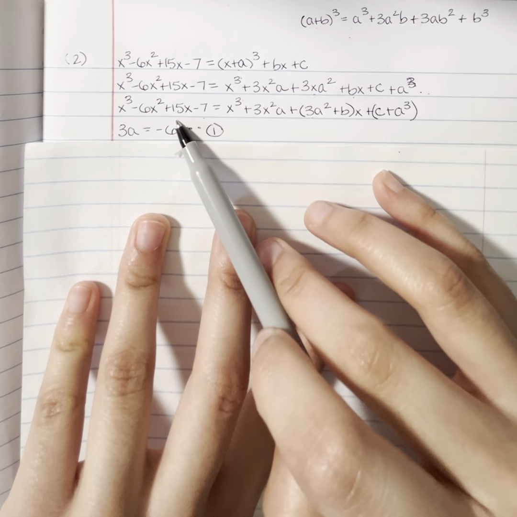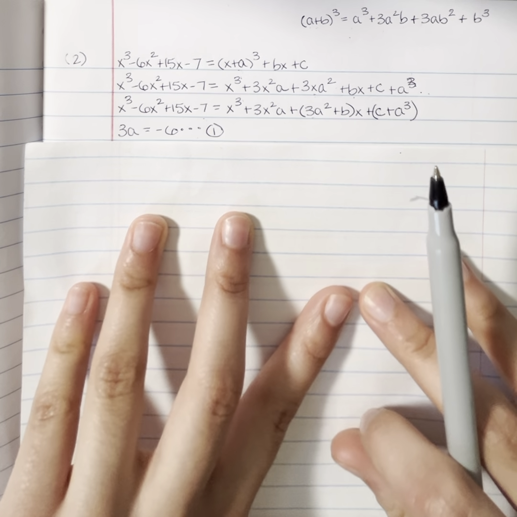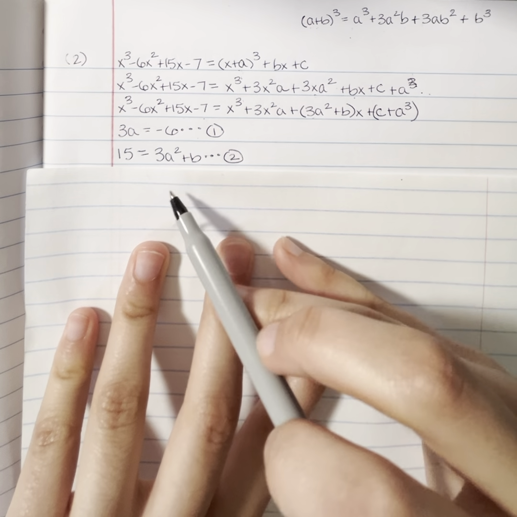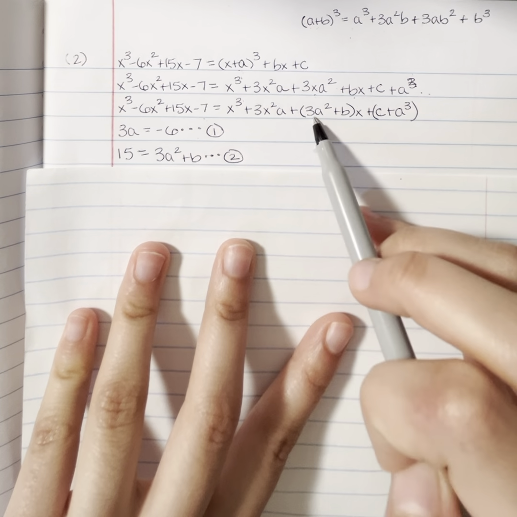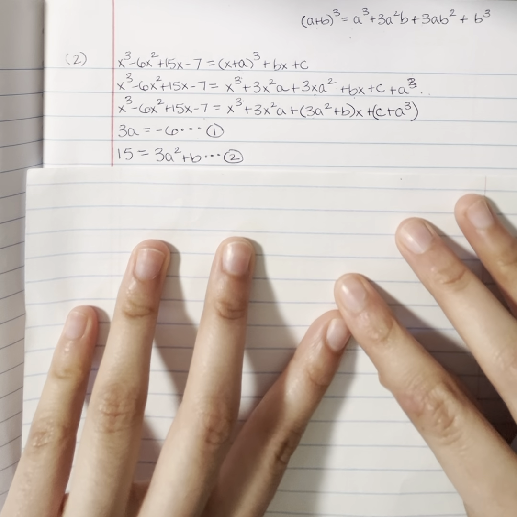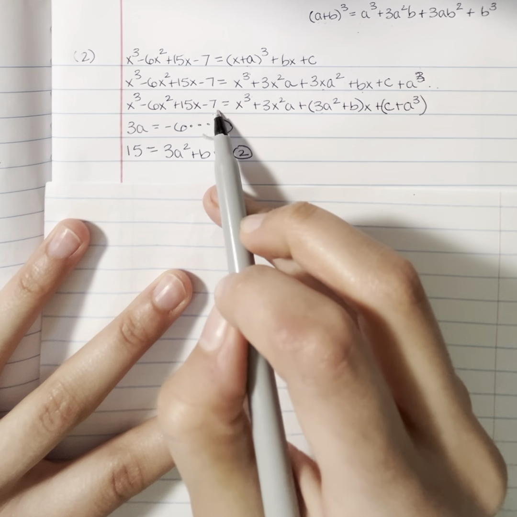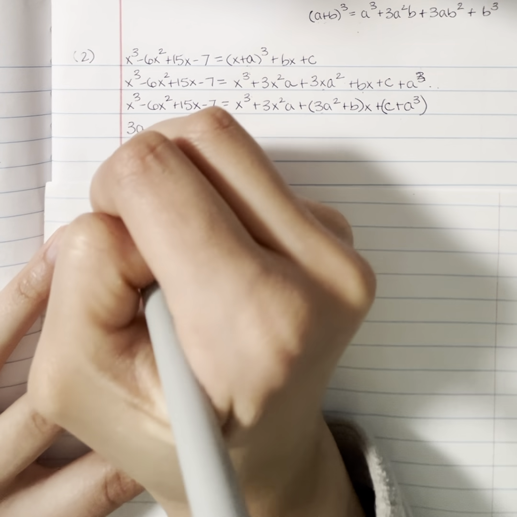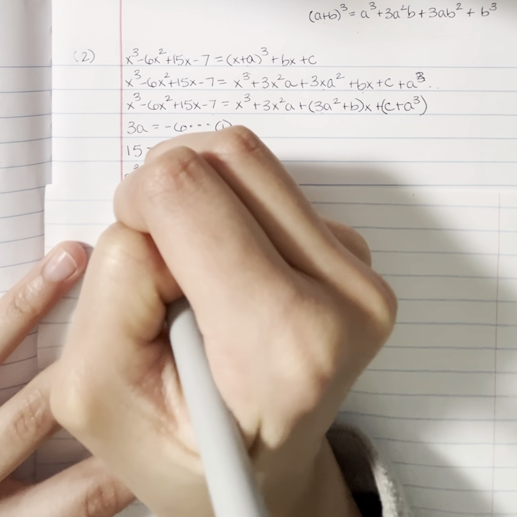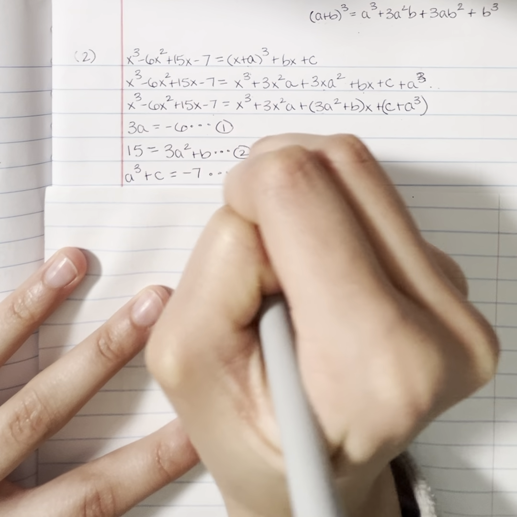Then we're going to head on over to the x. 15 equals 3a squared plus b, and that's our second equation. Our third equation is going to be equal to the constant. So it's going to be a cubed plus c equals -7, and that's our equation 3.